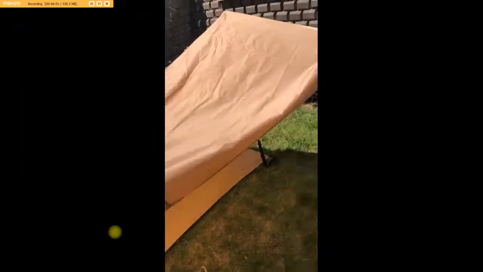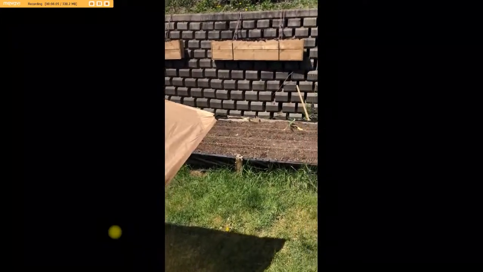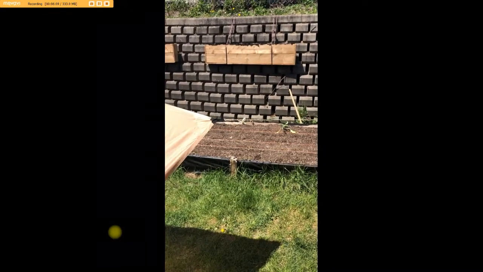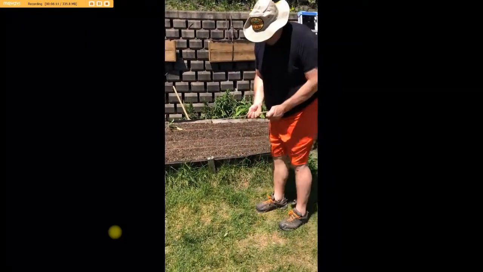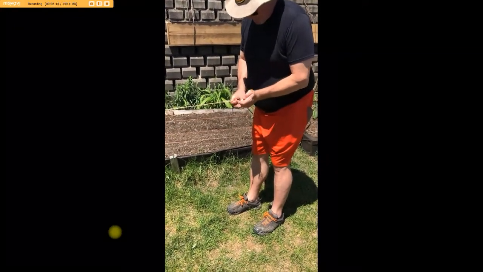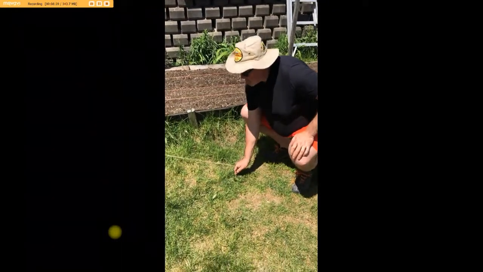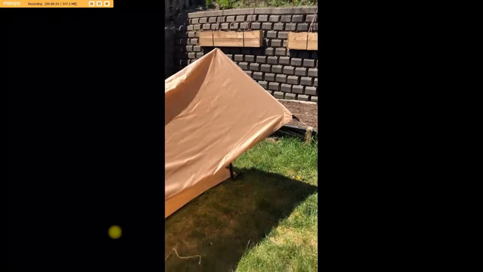Now it's okay if it's a little floppy, because what we're going to do is put a peg down in the front. Okay, put it there. And we're going to do the same to the other side.